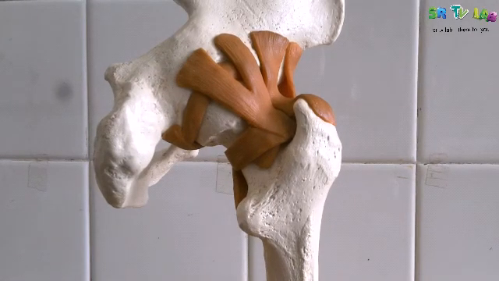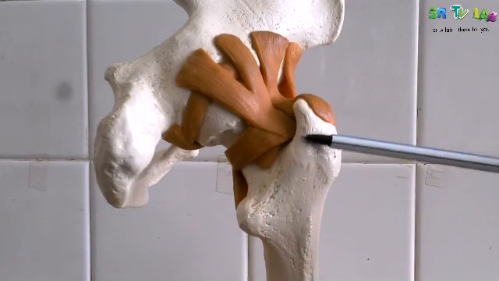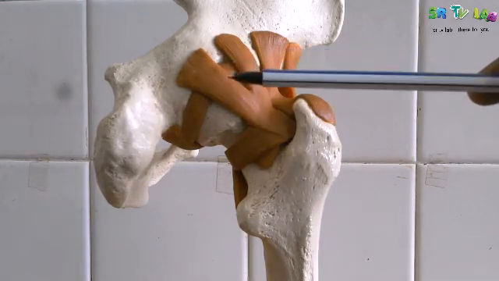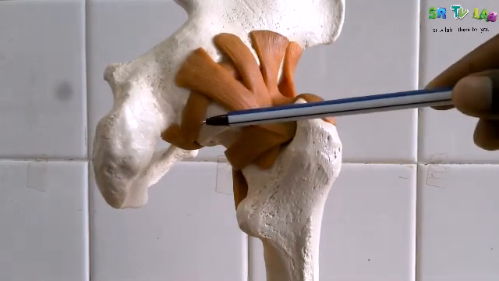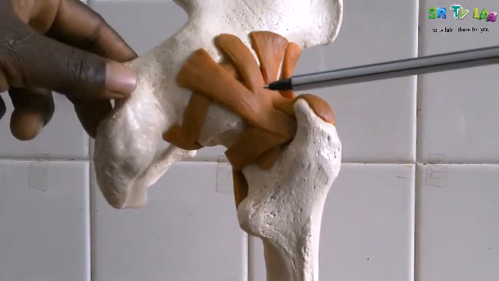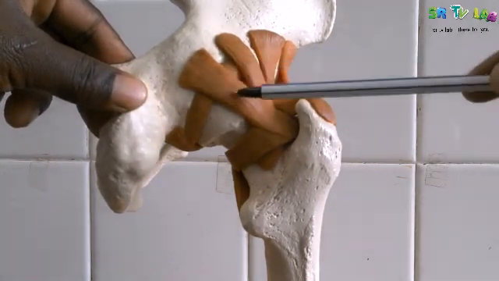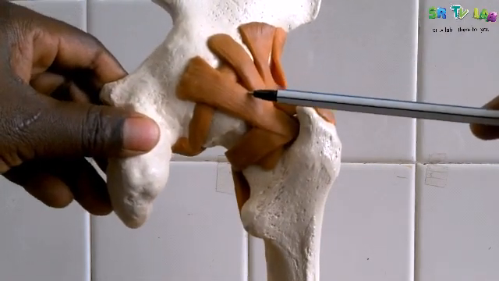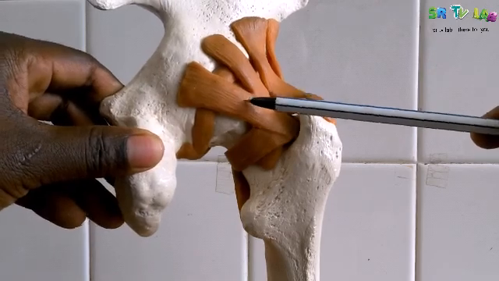Now let's start. I have told you what a hip joint is. Now let's see. So this bone I have told you is called the femur. Its part that makes the hip joint is called the head. Here is the head. This is very good. Now here we have the tendons of different muscles and the ligament. These are the ones that stabilize this hip joint.